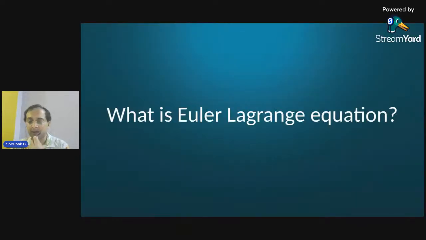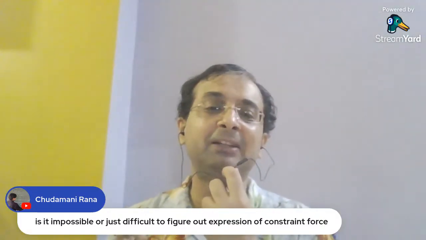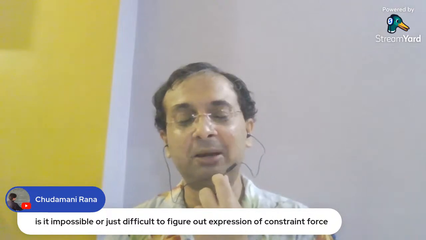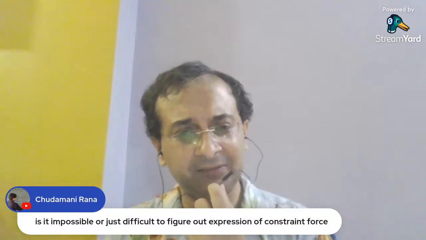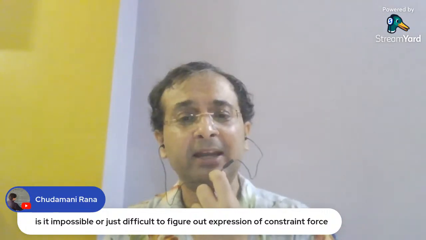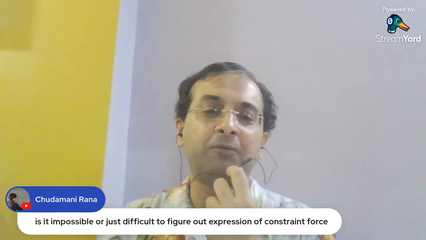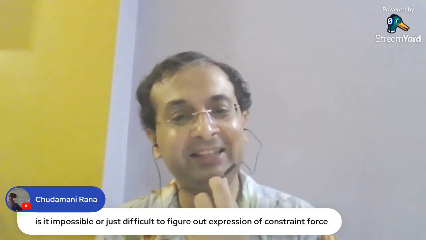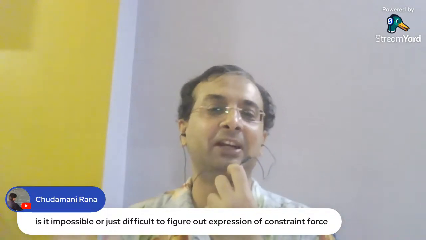Now we come to the next part. Is it impossible or just difficult to figure out the expression for the constraint force? No, it is not impossible. A very good question, Chudamani. It is not impossible, just difficult. But when it comes to so many degrees of freedom, double pendulum, triple pendulum, relativistic motions, many particle systems, it almost becomes impossible. If you ask whether I can walk from India to Brazil, yes, it is possible, but because of the difficulties, we say it is very difficult.